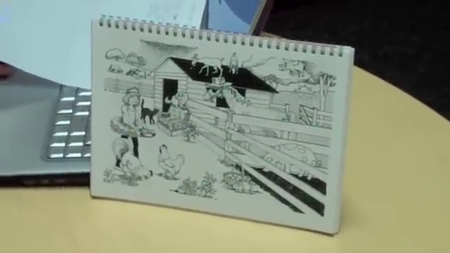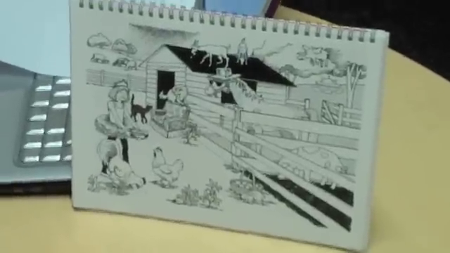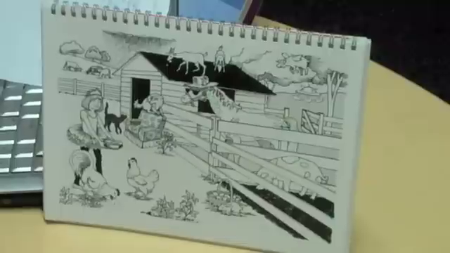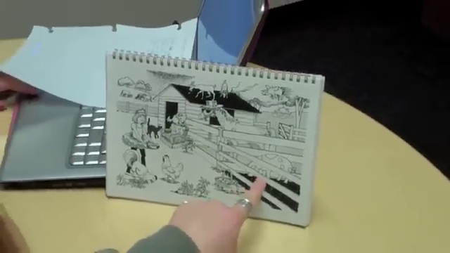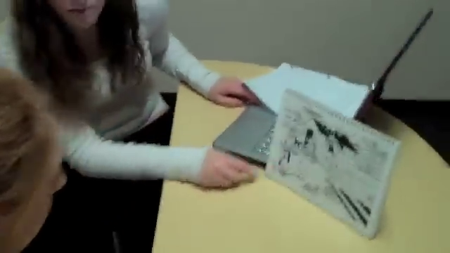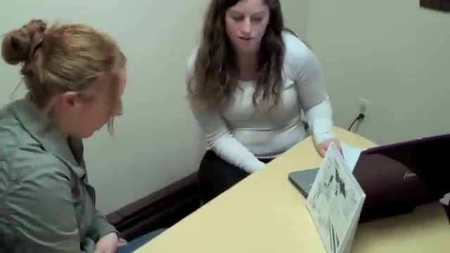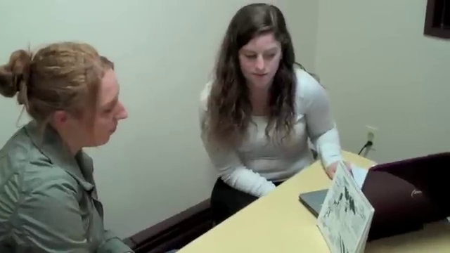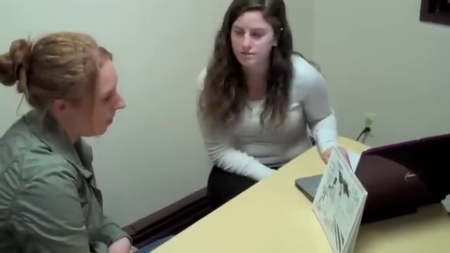What types of animals do you see in this picture? A horse. A pig. What about these? A chicken. Good job. What else do you see?